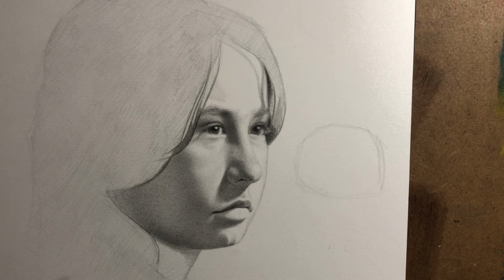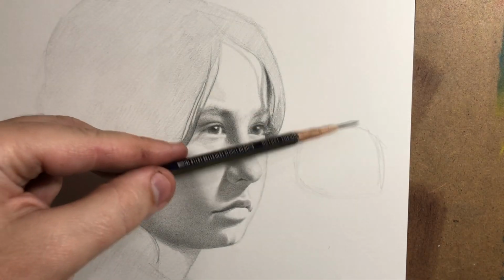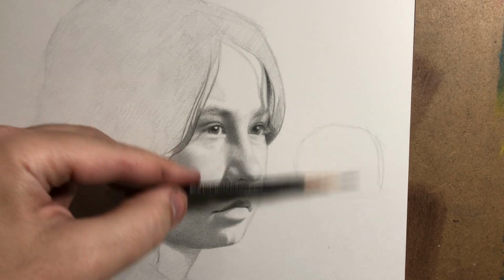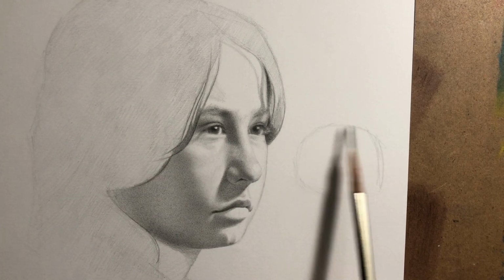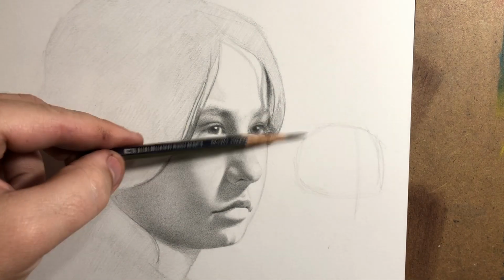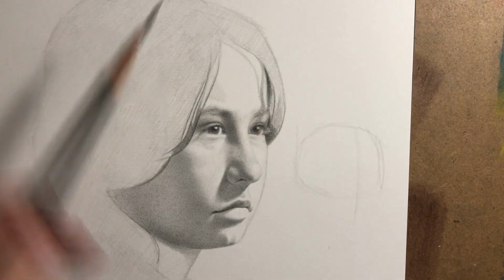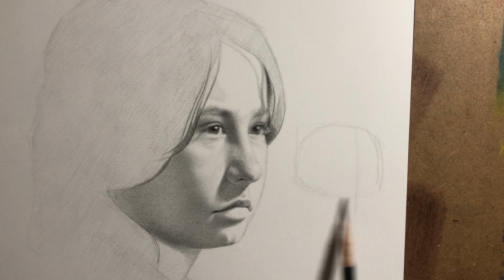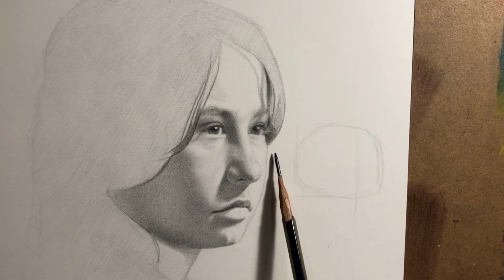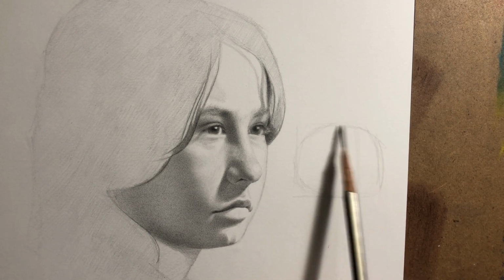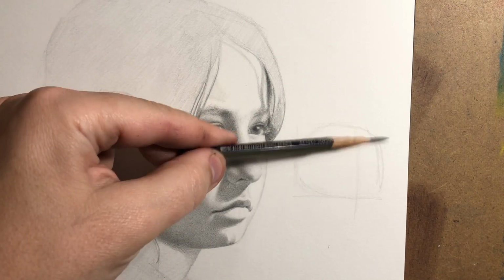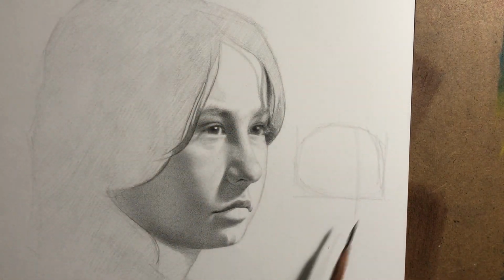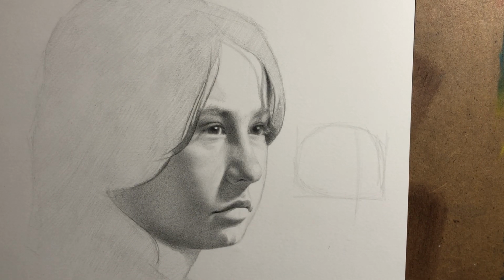So there's really a lot of depth to the cranium, and most people, when they're just starting out, they'll miss that. And I could take this a step further and just think of it in terms of planes. And if I did that, all of this would really be my side plane. And then I only have about this much here of my front plane that's showing. So that's something that you really want to pay attention to from this angle in particular.